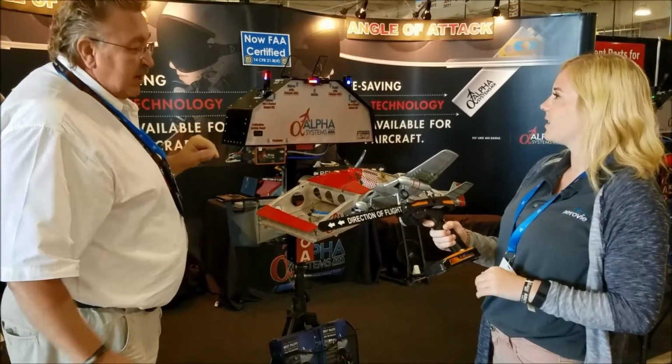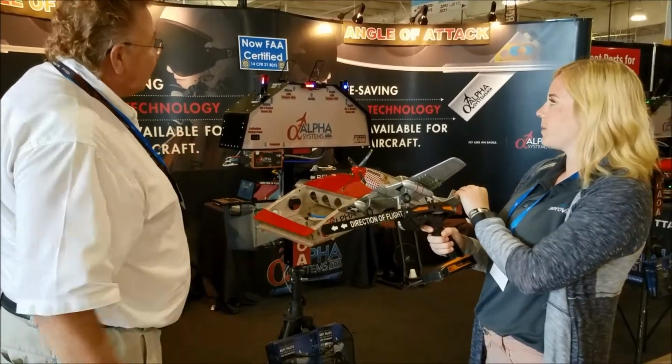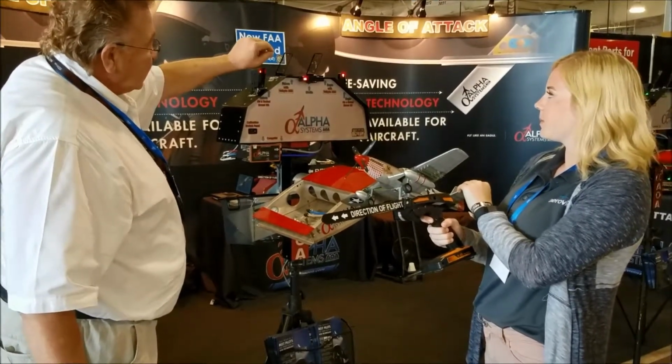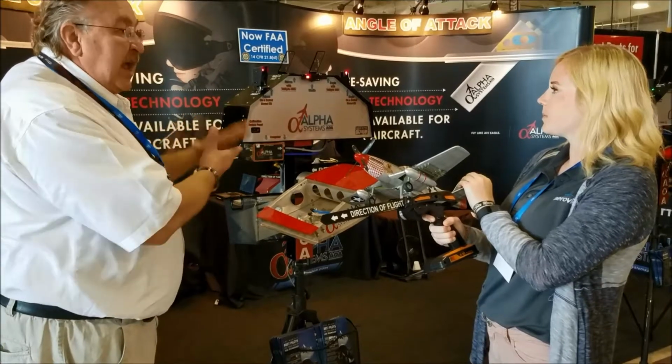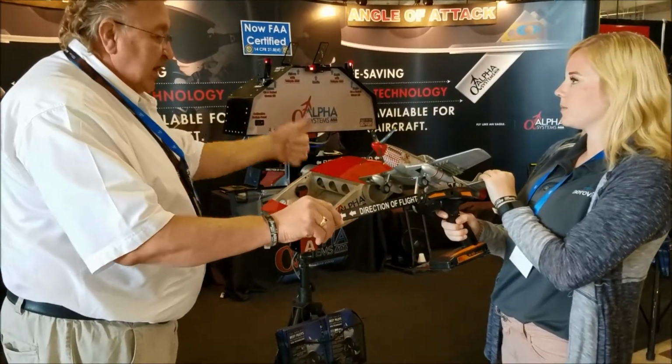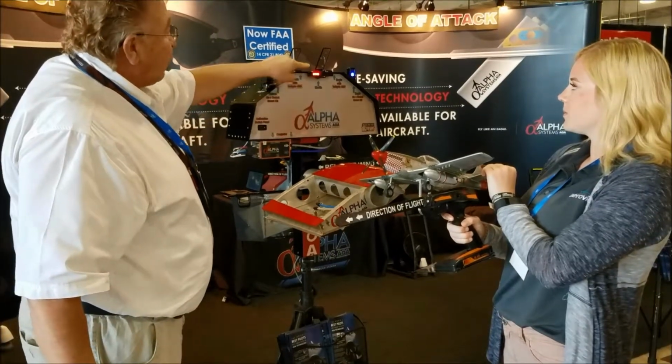So now pull the tail down a little bit more. Hold it straight and level. Pull it down. Right, a little bit more. When the triangle's on, you're in imminent stall. That's going to happen. So push the tail back up again a little bit. Okay, right at the donut.